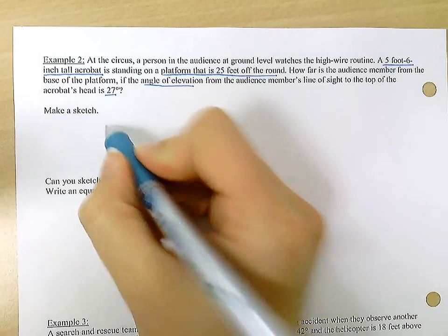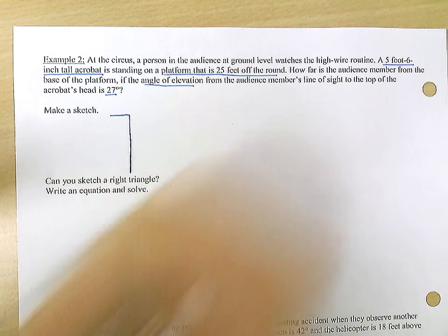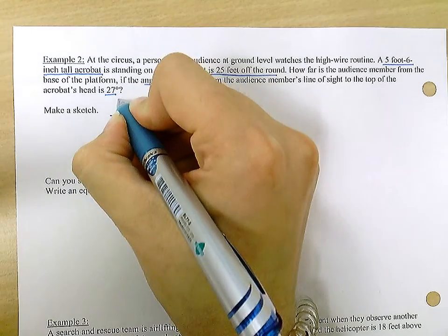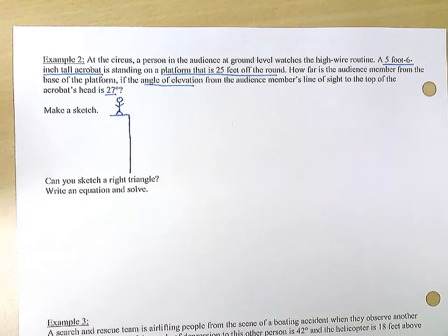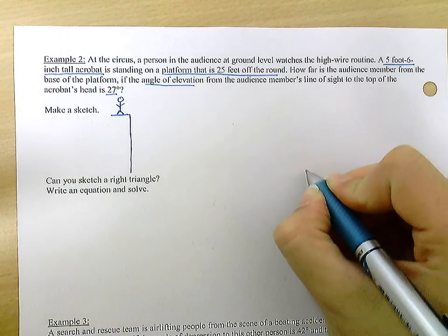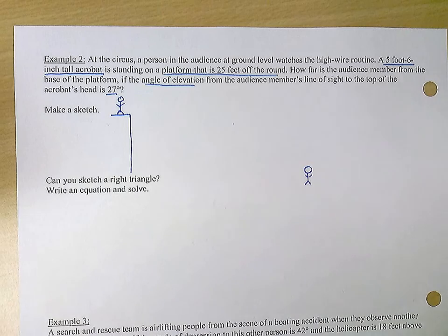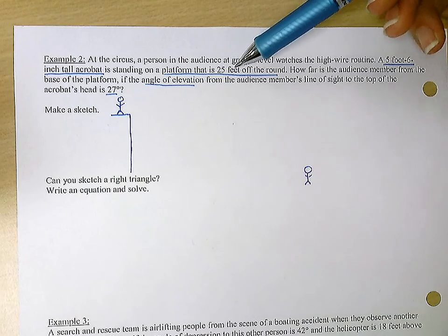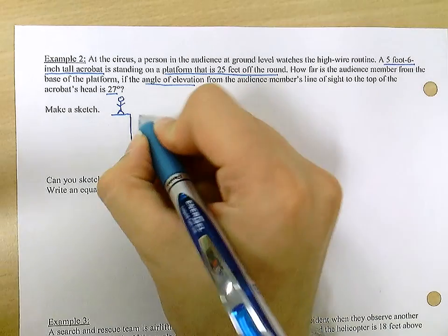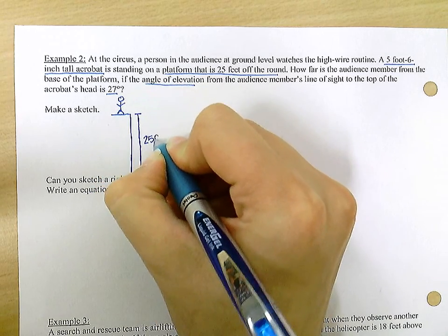Okay, so making a sketch. I have this platform. Doesn't matter how you draw it. This is my platform with our acrobat standing on it. We have an audience member down here watching, right? Now I know the platform is 25 feet off the ground, so this length from the top to the bottom is 25 feet.